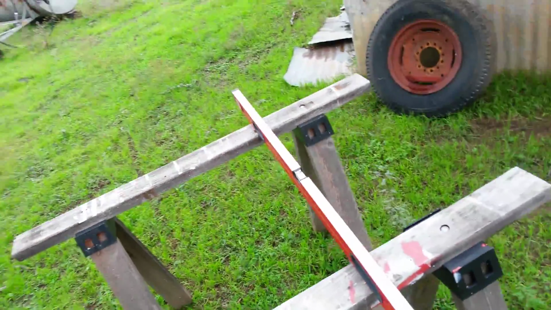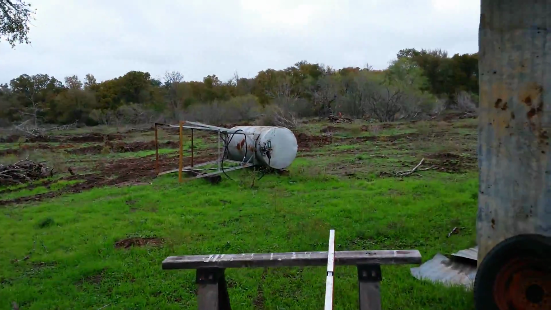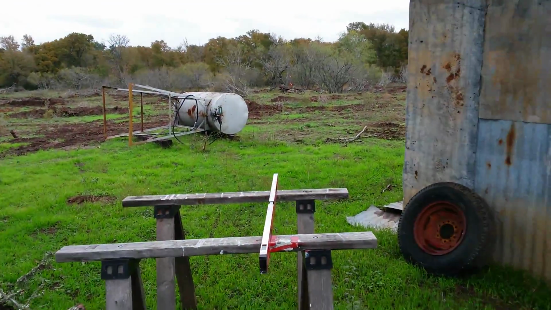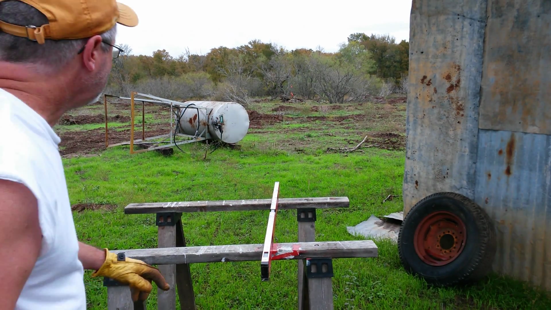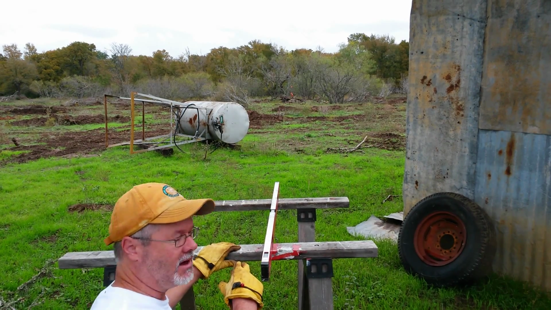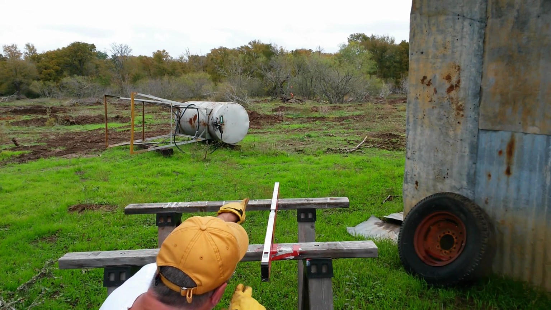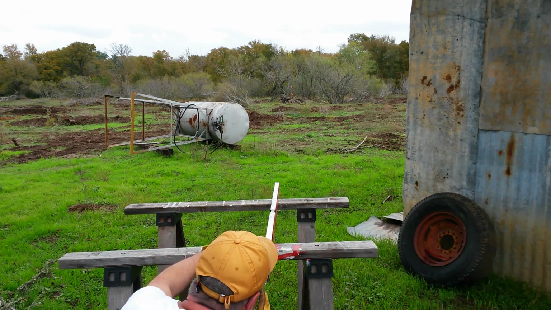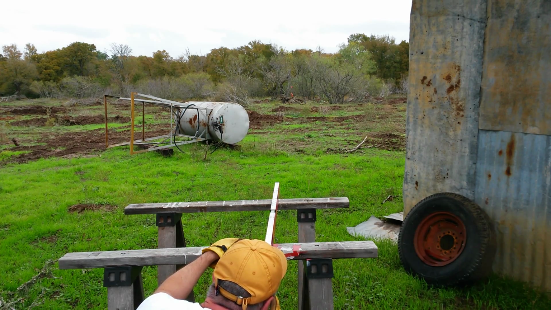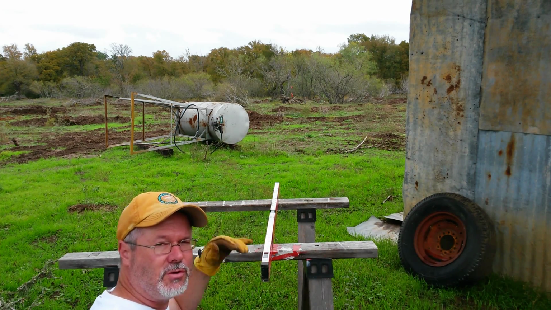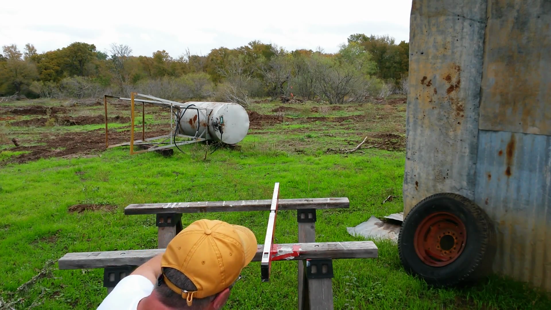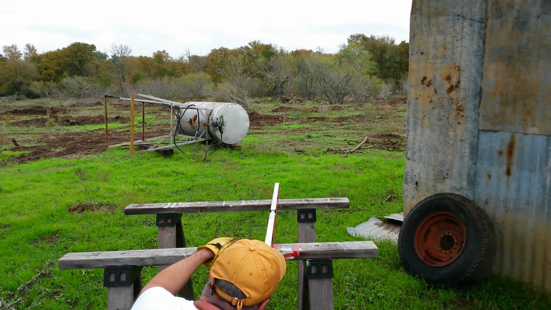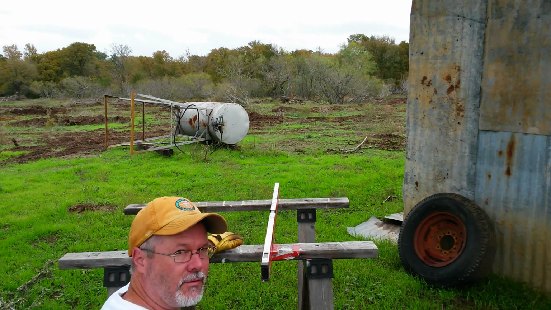Okay, so now what I'm going to do is basically look down this like a gun sight on top of it, and I put two pieces of tape there, and I can look down that and it's right on. I put two pieces of tape in the lower one this is lined up with. So this is level. I'm hitting that. It's the second one from the top.